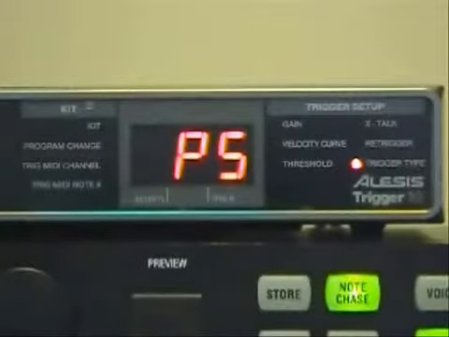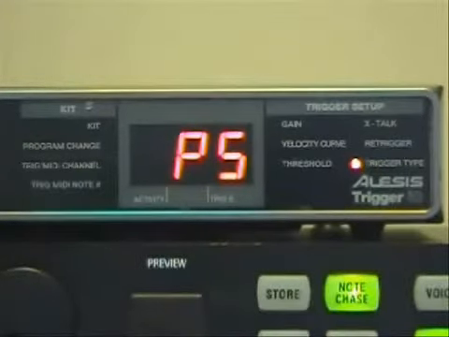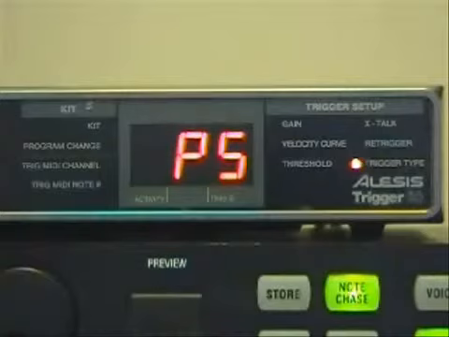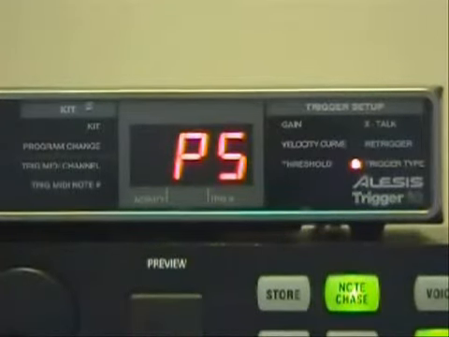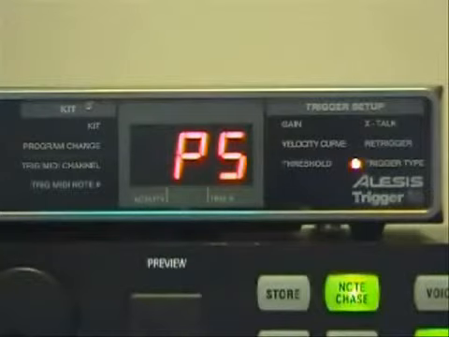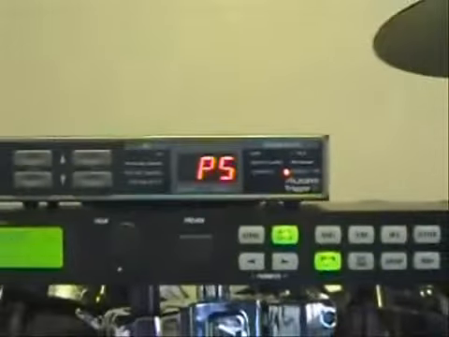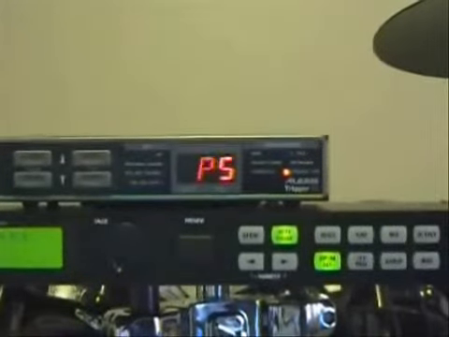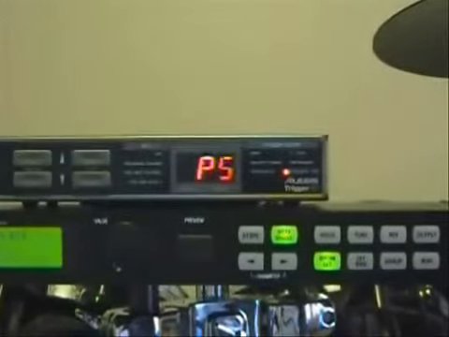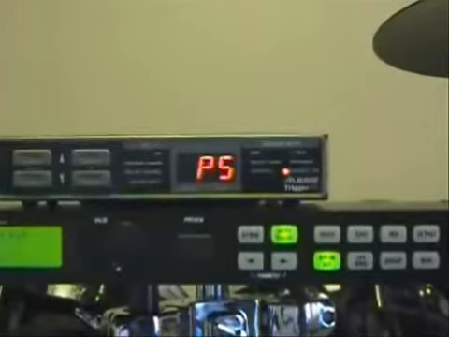Now this is where the chokeable crash gets a little bit confusing. If you've watched the original I.O. video, you'll have an understanding now of what I was talking about with the group feature. So we're going to zoom out and take a look at the actual DM5 module.